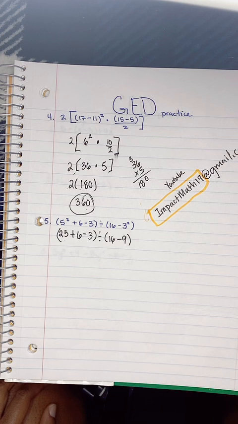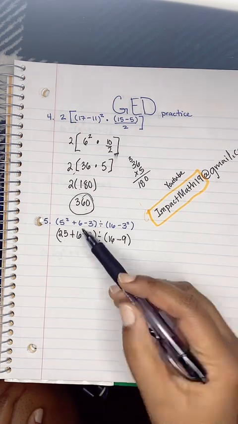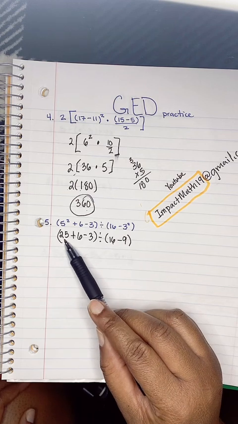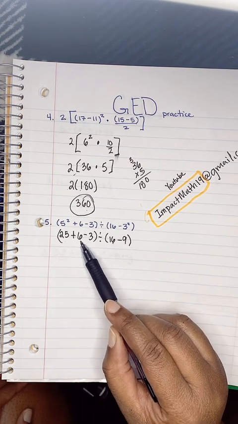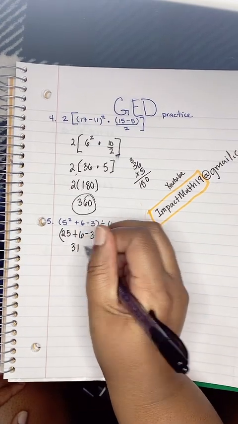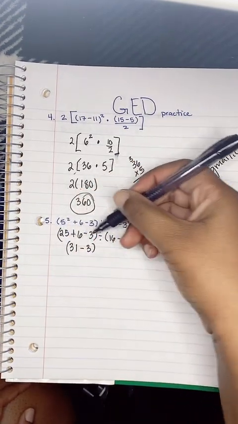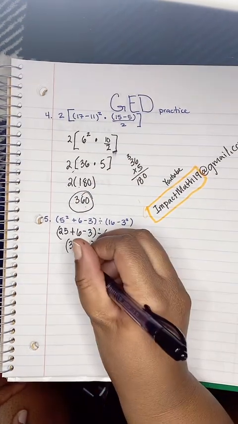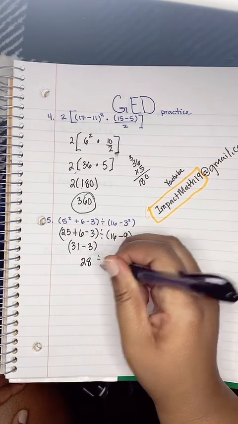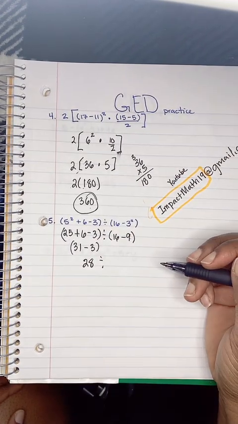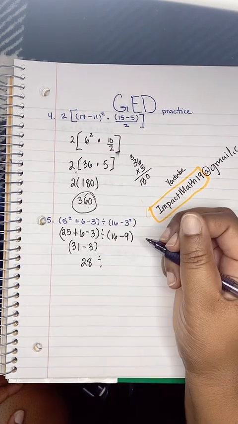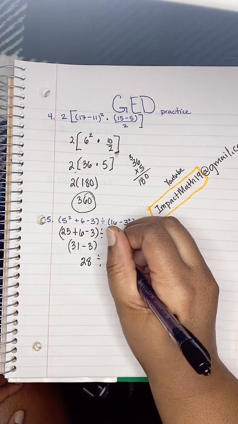So we got 29, 30, 28, 28. Ooh, 28. So I'm getting more 28s. So I'm going to go with 28. Is it 28? So 25 plus 6 gets us 31 minus 3. Okay? Because we're going from left to right. This addition and subtraction, left to right. 31 minus 3 is going to be 28. Good. Okay? Now, 16 minus 9. What's that going to be? Is that 7? Yep. 7.